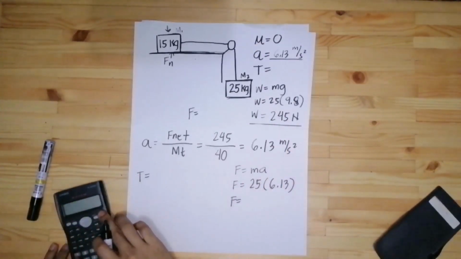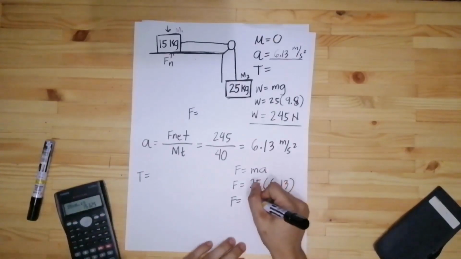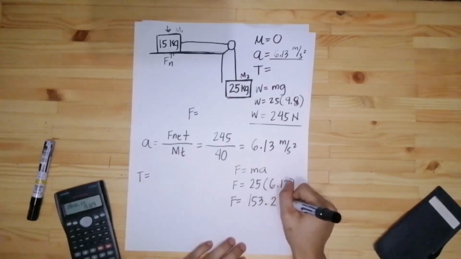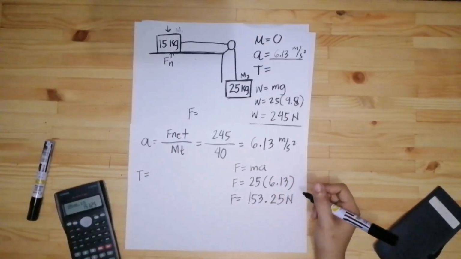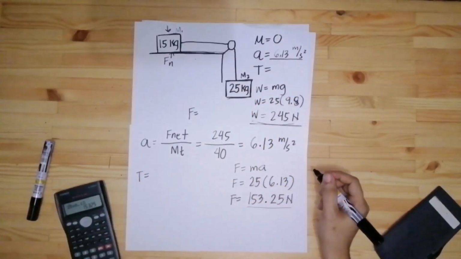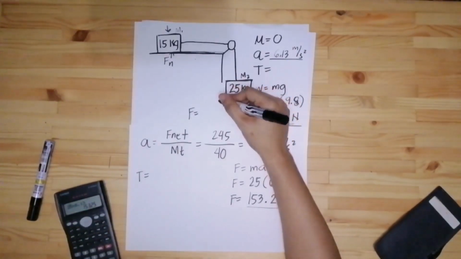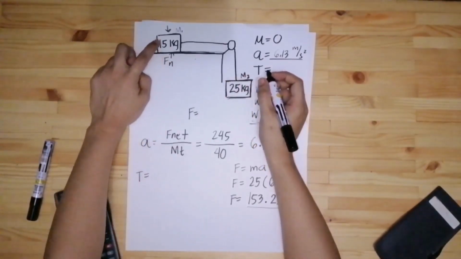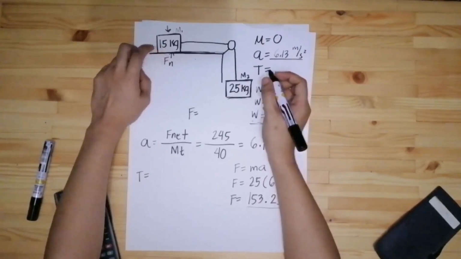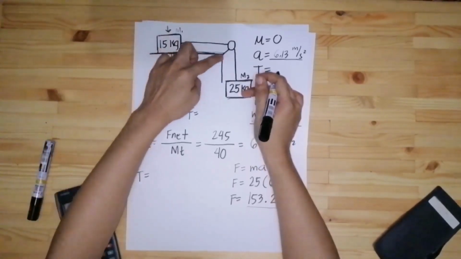So, the formula is that, then we multiply them. 25 times 6.13 is equal to 153.25 newtons. So, meron tayong dalawang force na meron sa object na to. The first one is the weight and the second one is the force. So, ano ba nangyayari sa object na to is that going downward or upward. Kung ito ay 15 kilograms, may weight na 0. 0 yung force na meron dito, kasi may normal at weight, makakancel yung normal kasi nakalapag sa surface.